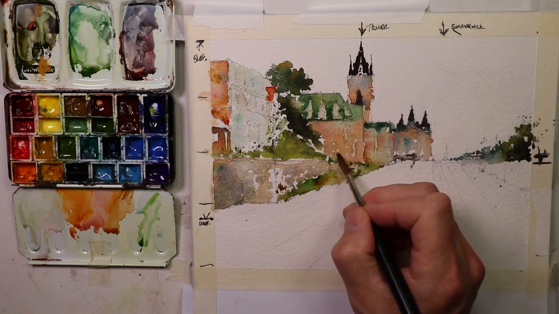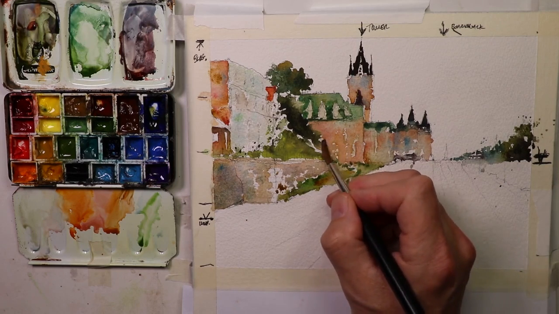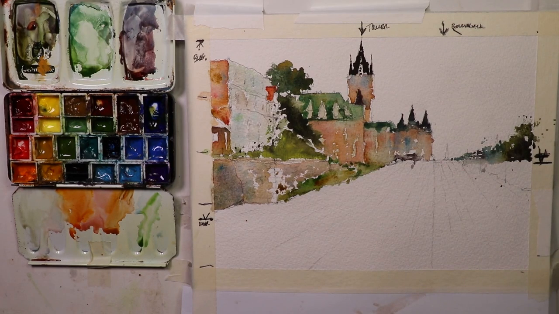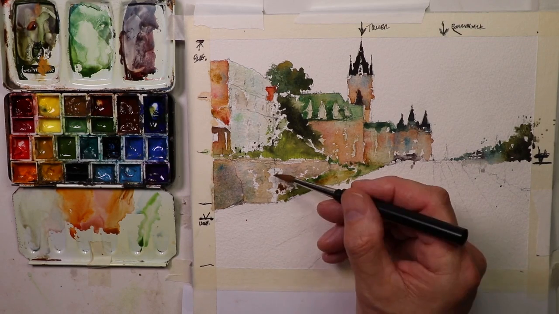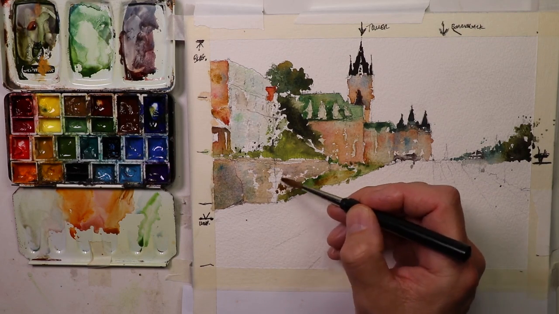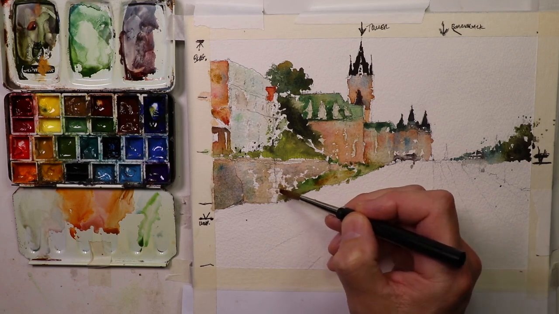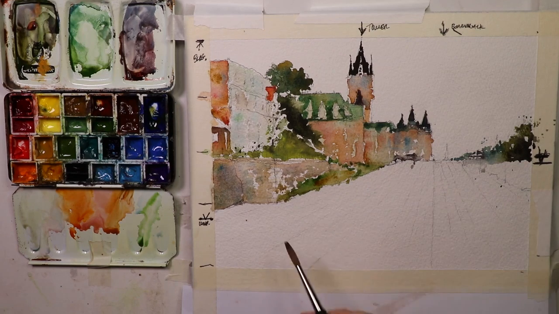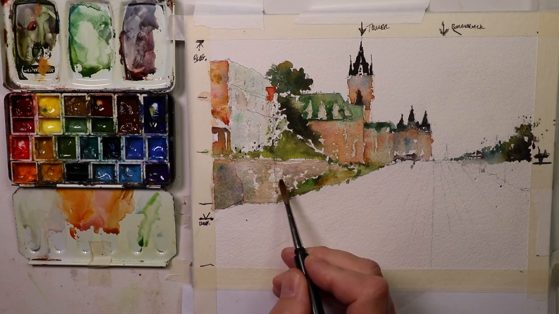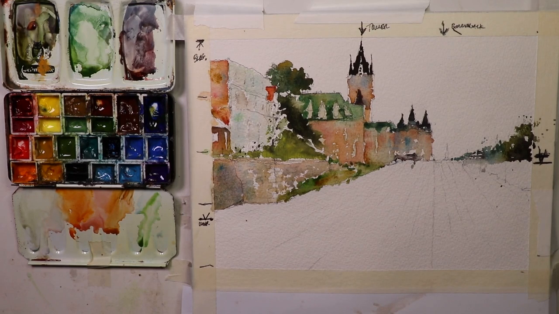Tonal value, and same with these. Okay, and then we'll work on a little bit of.